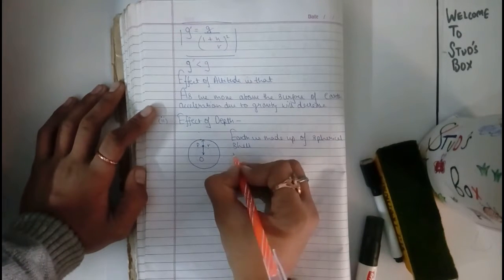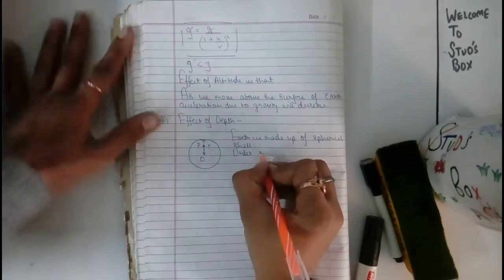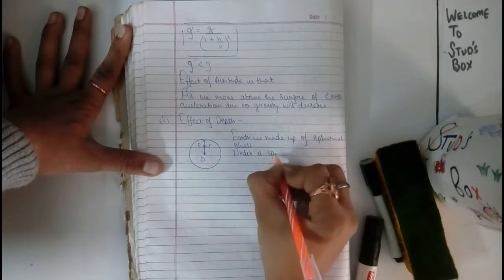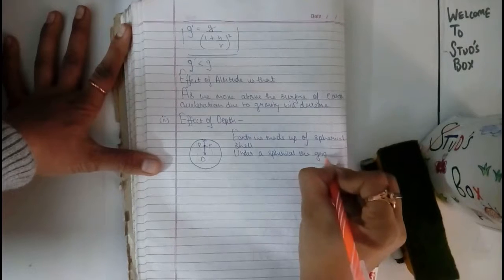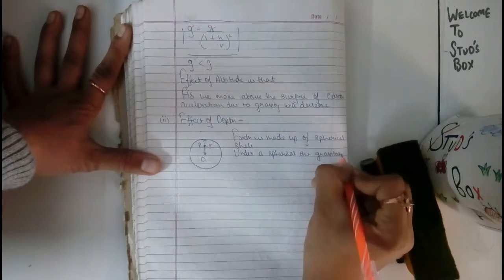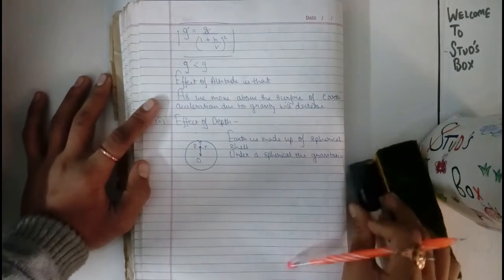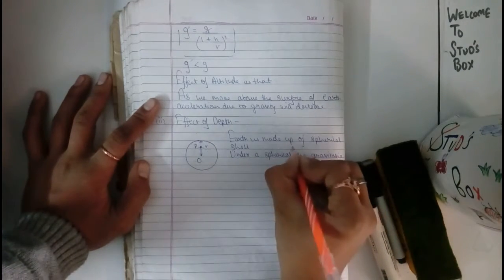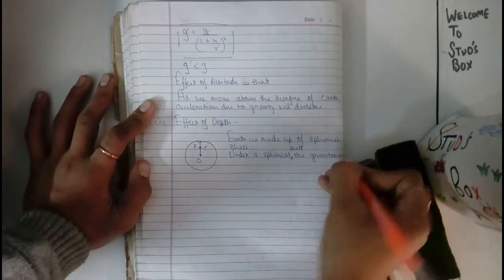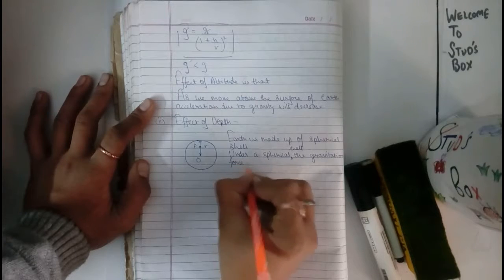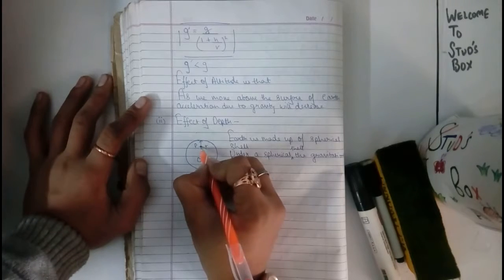And these spherical shells, this is the main point, under a spherical shell, the gravitational force is equal to 0. So as you can see, the point P is here.